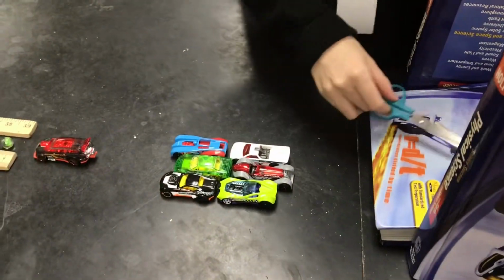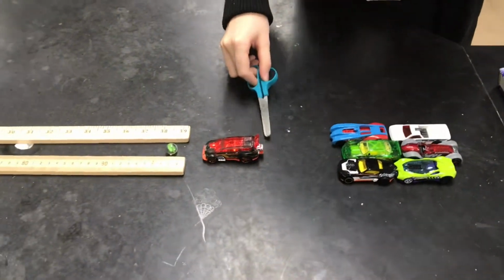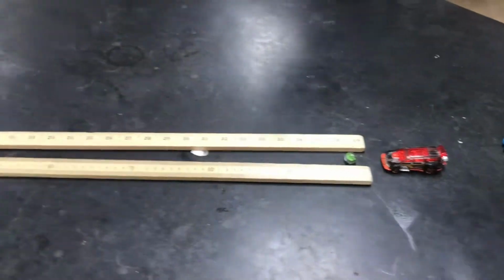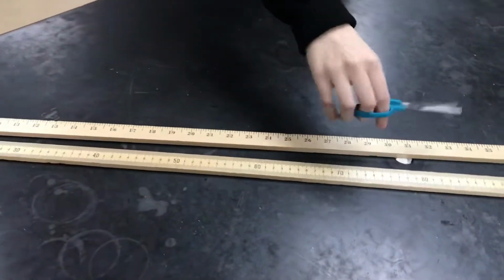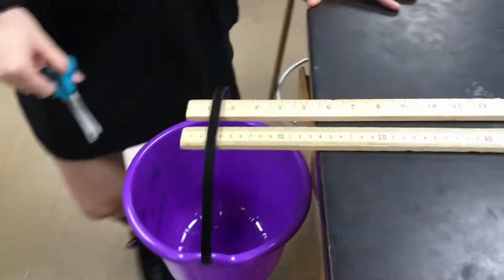Our fourth step is the car hitting these other cars. Our fifth step is these cars hitting that car. Our sixth step is that car hitting the marble and causing it to go down this, between these rulers, which is the seventh step and is also an example of a wedge. And then an eighth step is the ball going into the bucket.